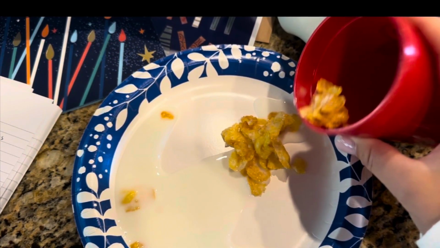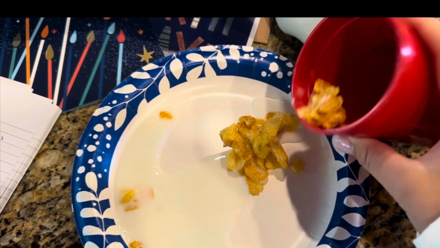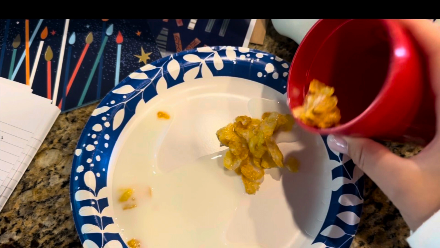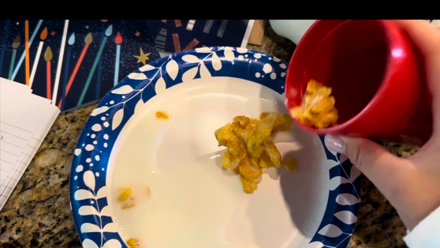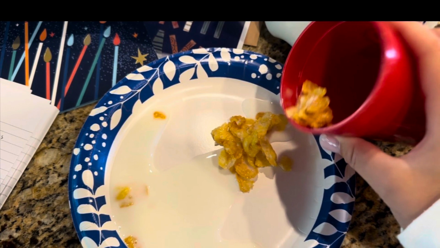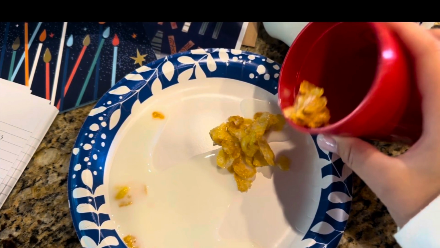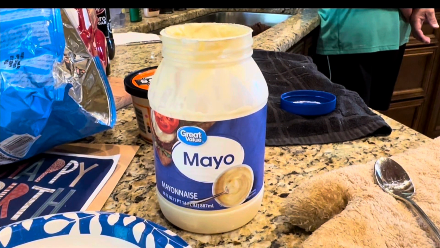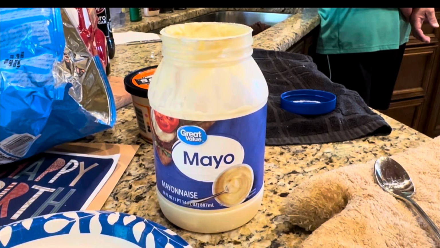My next example is going to be for the heterogeneous mix, which I did cereal and milk, and the reason why I did this is because adding cereal and milk mixed together, you can still separate both of them and they can still be their own item. My next one is for the emulsion example. I chose to use mayo.